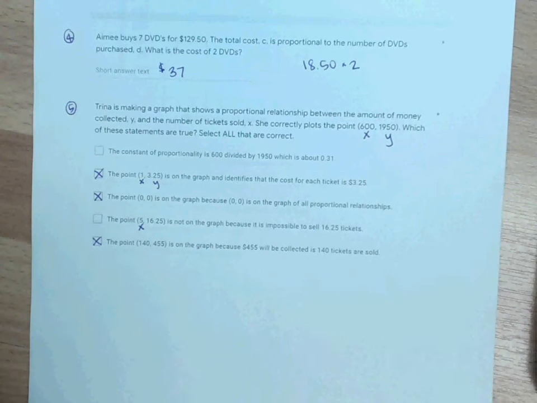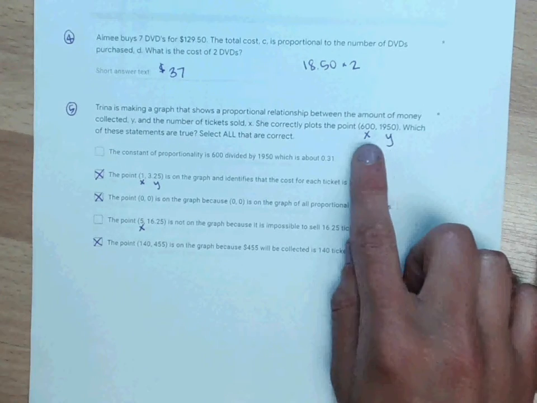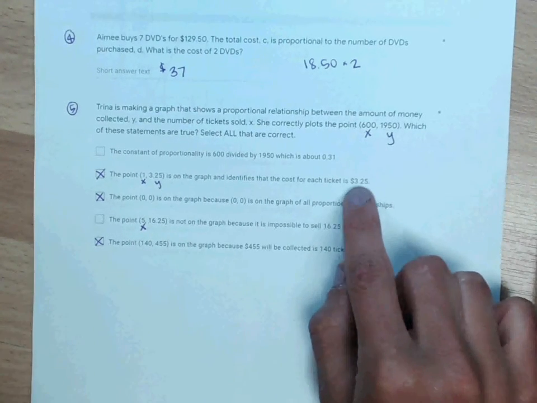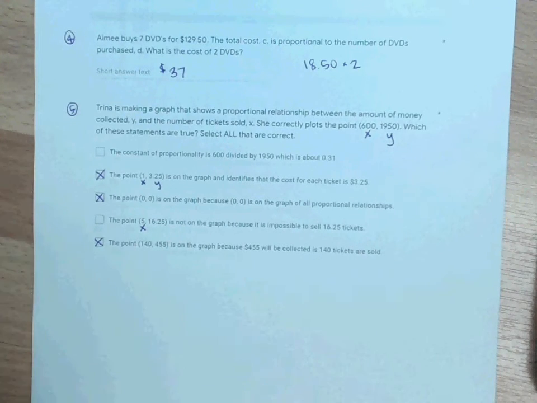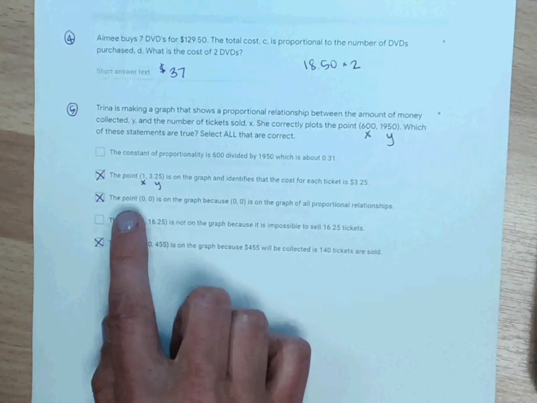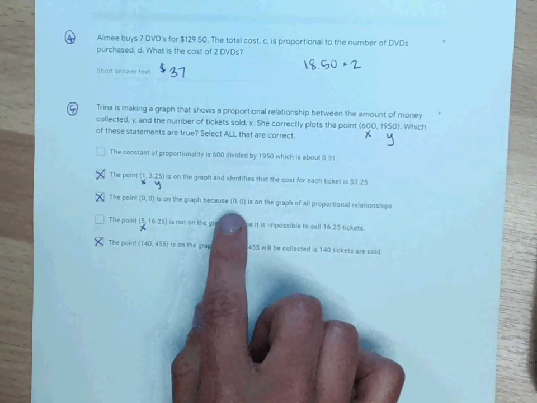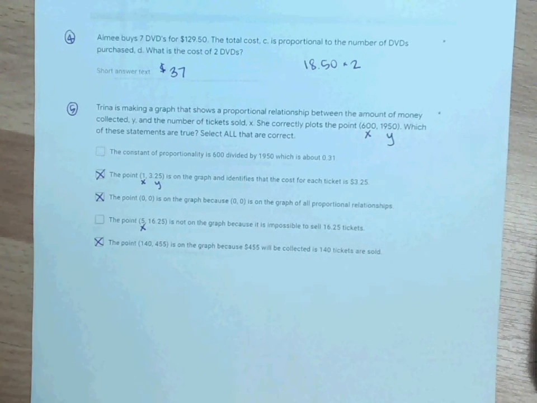That's true. If I sell 600 tickets and I multiply that by $3.25, I get $1,950. The next one is true because the point (0, 0) is on the graph of all proportional relationships. Yes, if I sold 0 tickets, I would spend $0.